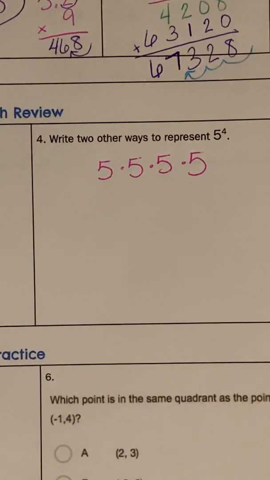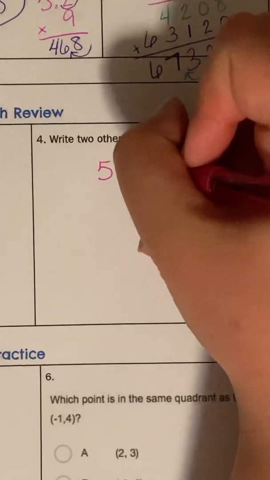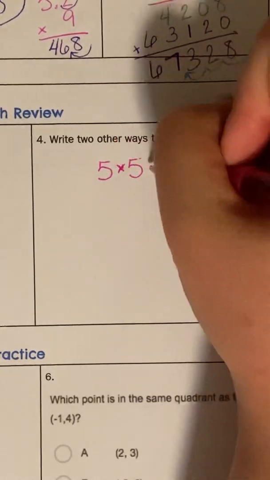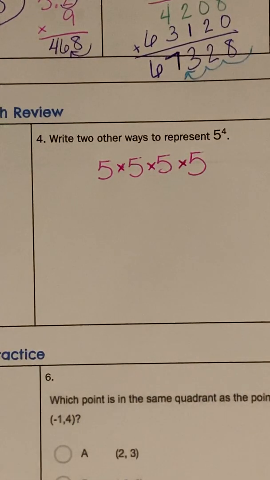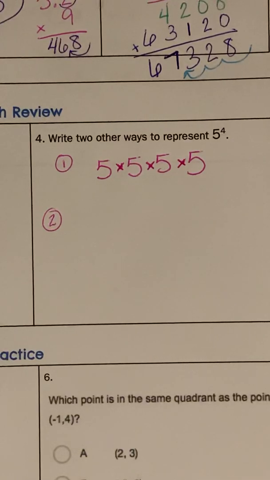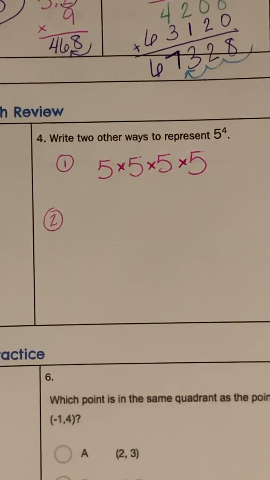So that's one way. You can also put times here instead of the dots. I know on your keyboards it might look different. That's okay. They both mean the same thing. So that's one way. Another way, well, we can solve this, and that would be another way.